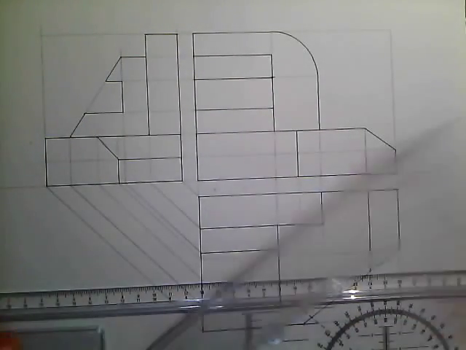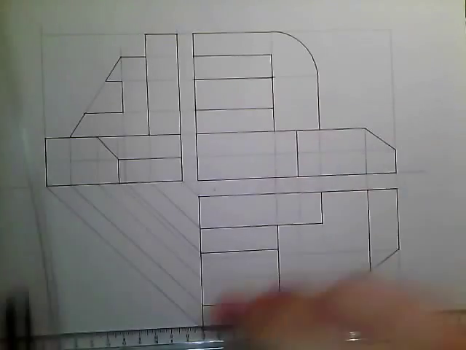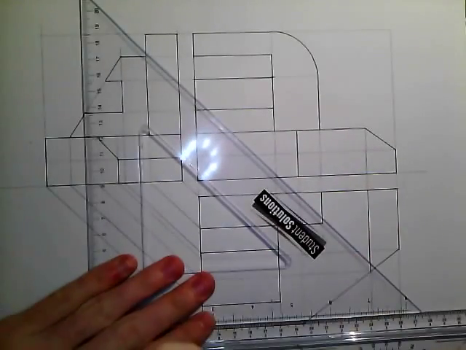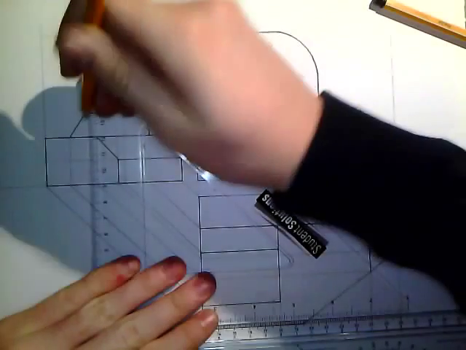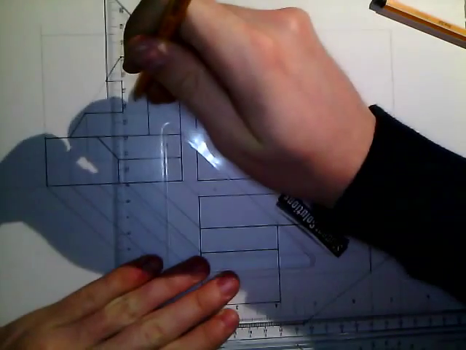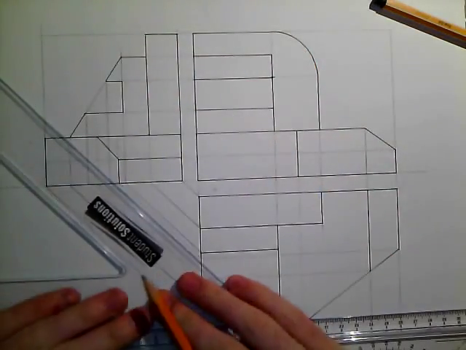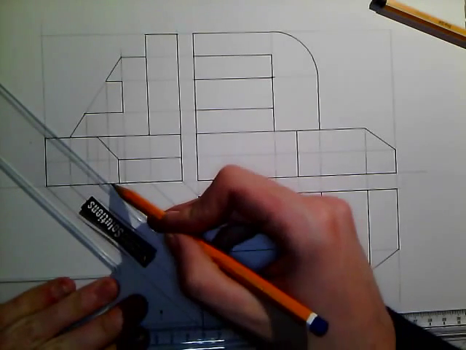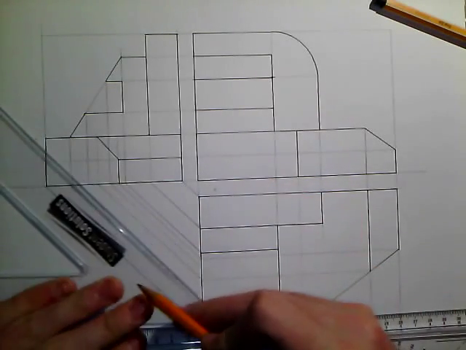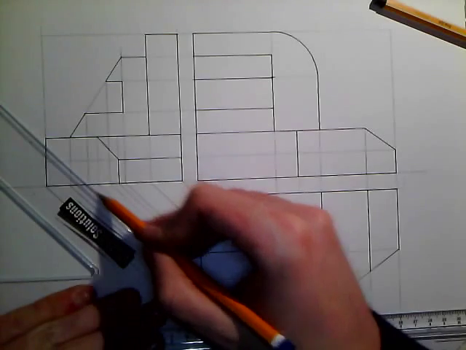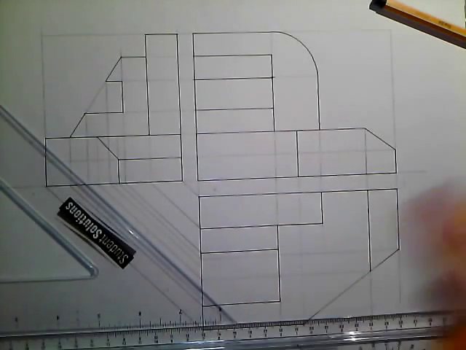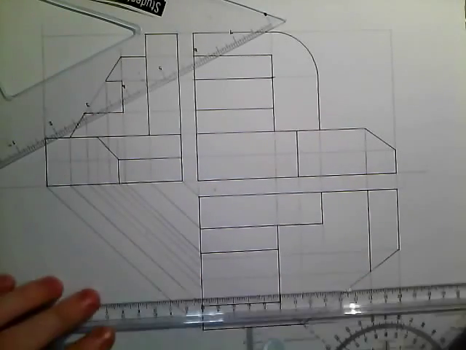So we're not finished yet because we must bring them back down into our elevation. So just like we bring them up, we bring them down, down 45 degrees, and straight across.